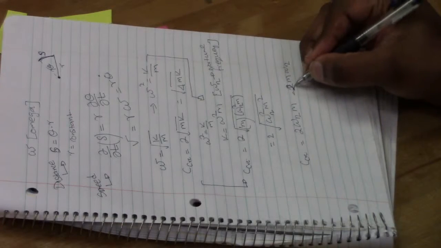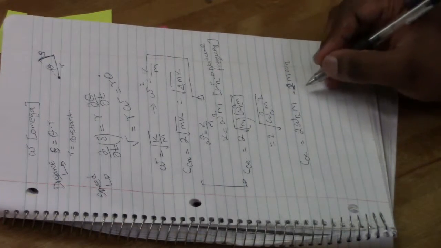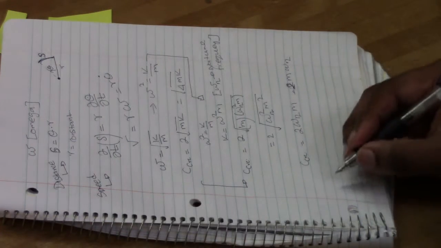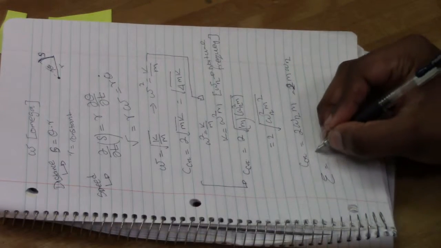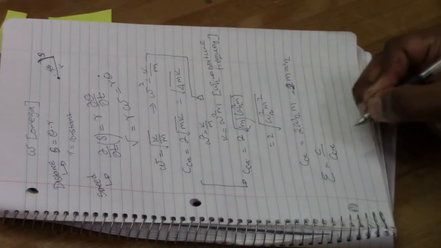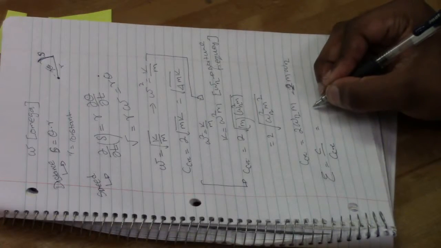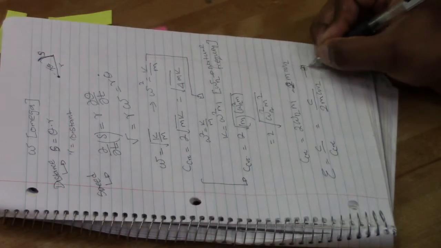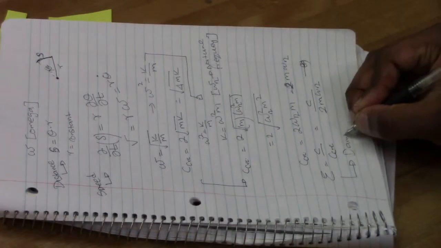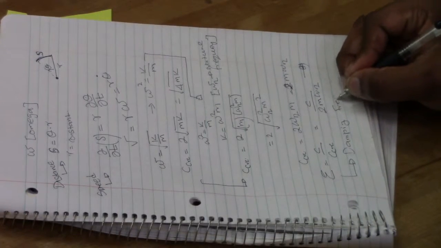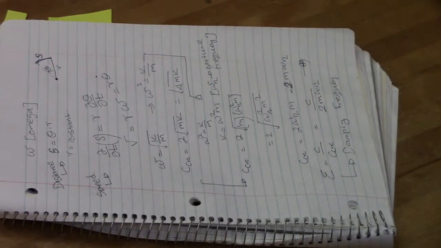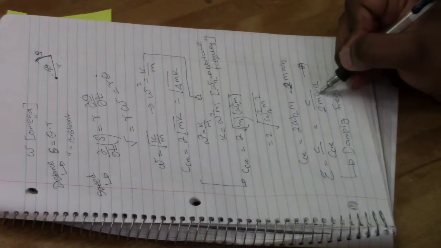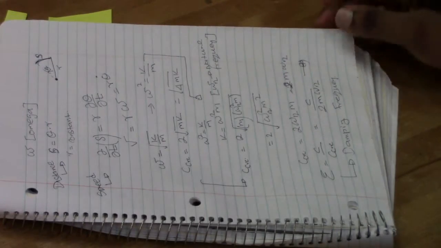So if we know the natural frequency and the mass of the object, we just multiply by 2, and that's the critical damping value. So zeta is equal to C divided by C critical, which is C divided by 2m omega n. So zeta, the damping ratio, is equal to C divided by 2m times omega n, the natural frequency.